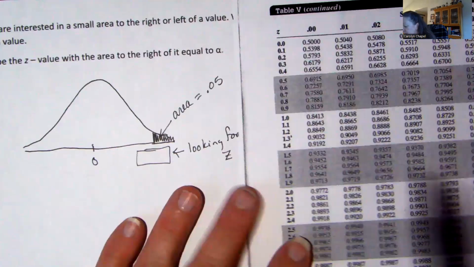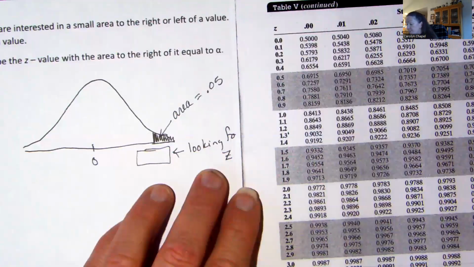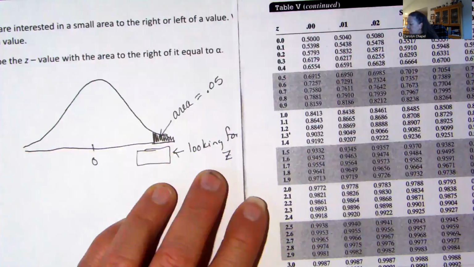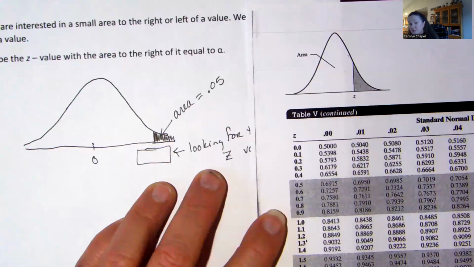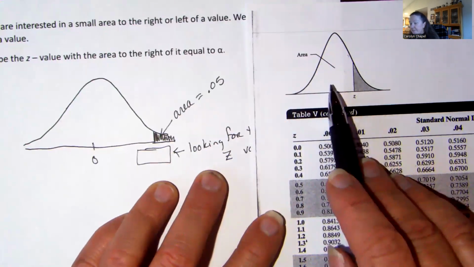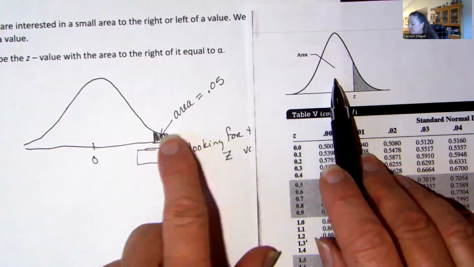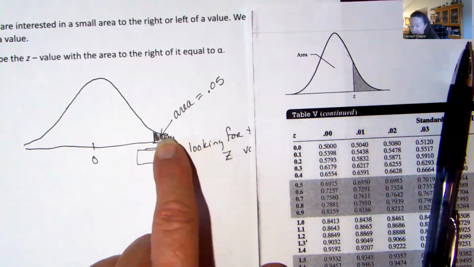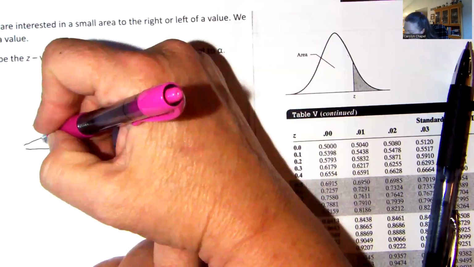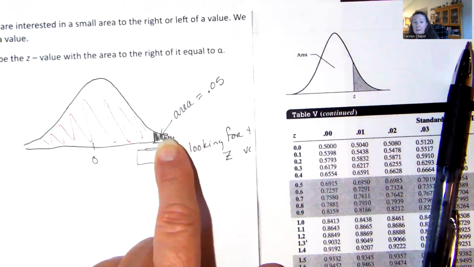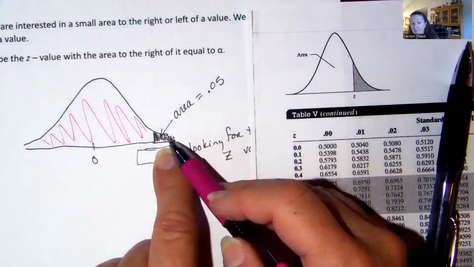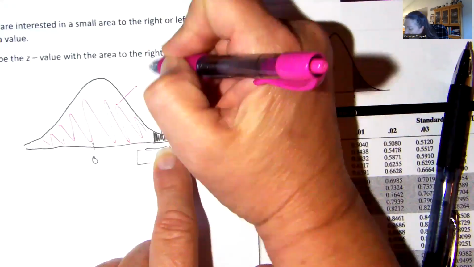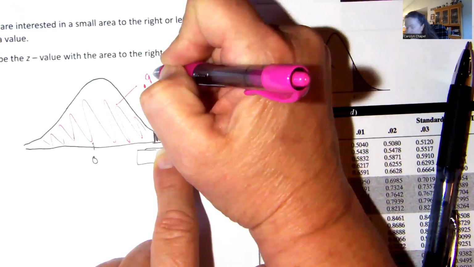Okay, so now we're going to have to think. That means we're going to be looking for a positive value, so I'm on the positive side. But remembering also that this chart is the area to the left. So if this is 0.05, this stuff here is the rest of it. So here's 5%. This would be 95% or 0.95.